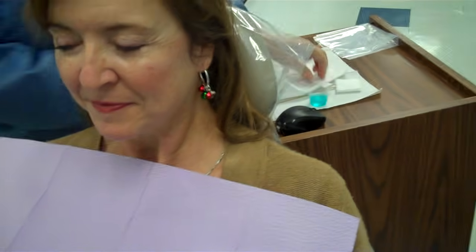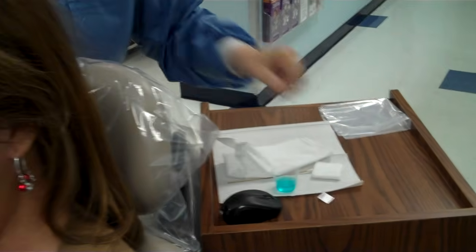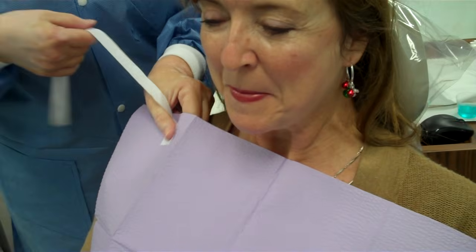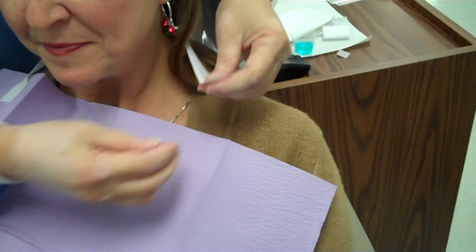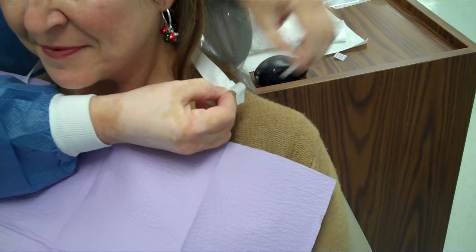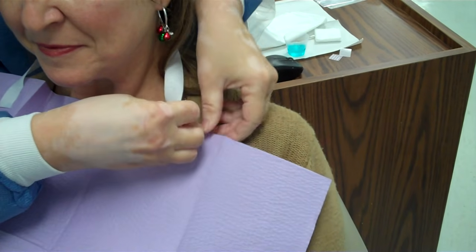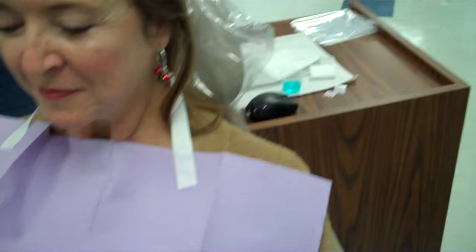And we're going to use our little sticky tape here, our little bib holder. These are nice because you can just throw them away when you're done. You don't have to worry about those clips that we used to use all the time, which are hard to disinfect and to sterilize. So we use our little disposable things here, and it helps us a lot.